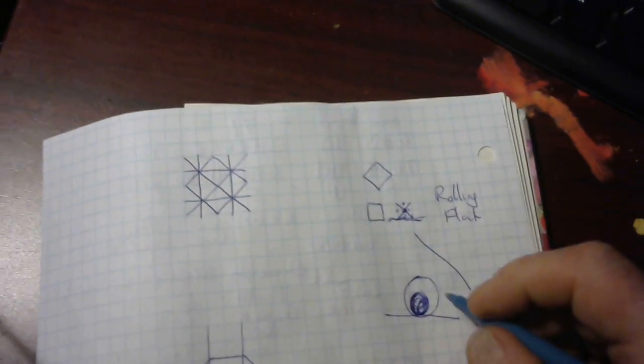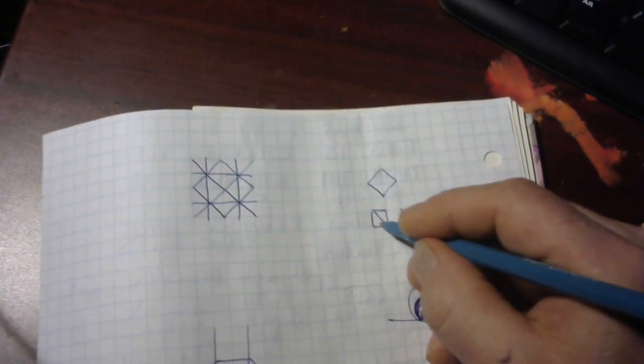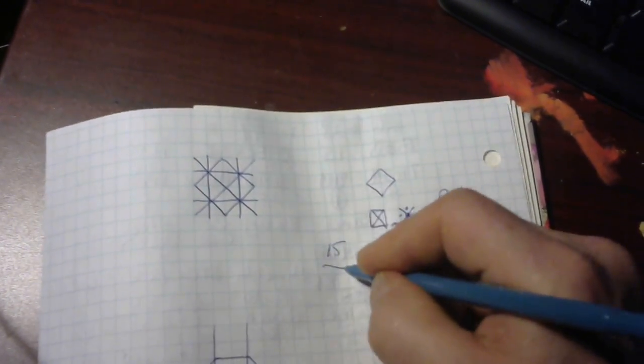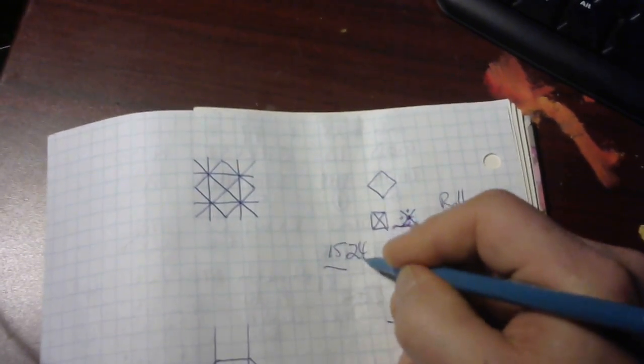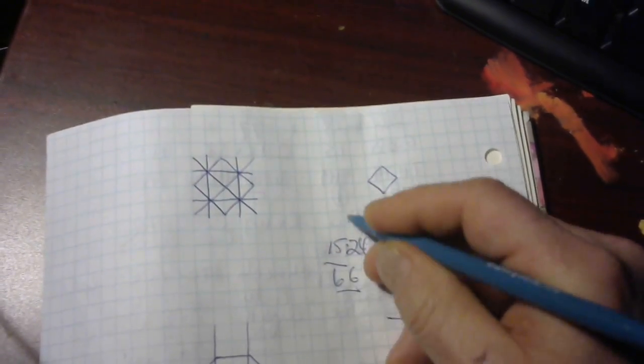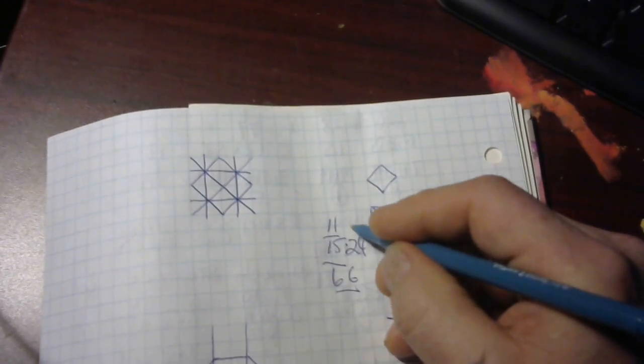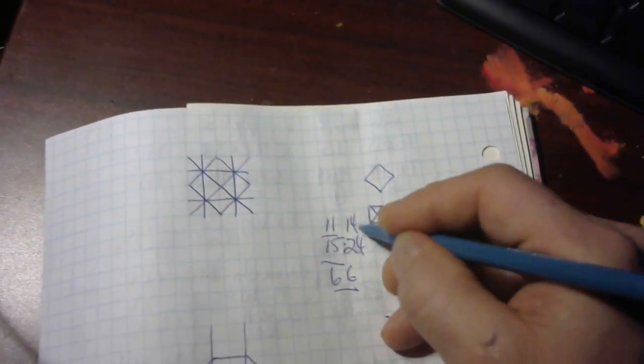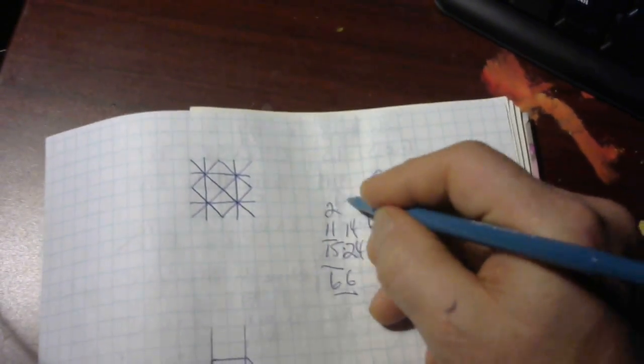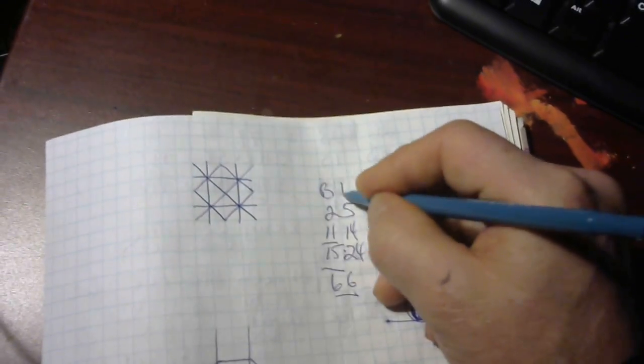Now we're thinking of the eyeball. Now when I put the X inside the O, we have the 15th letter, and we have the 24th letter. We have 66. We have 2 times 4 and 2 plus 4. We have 1 times 5 and 1 plus 5. The answer is 25. The answer is B and E.